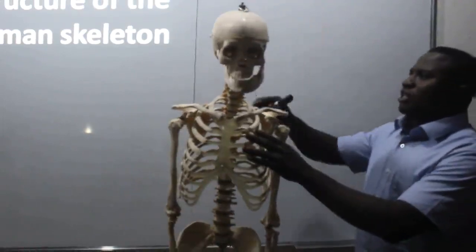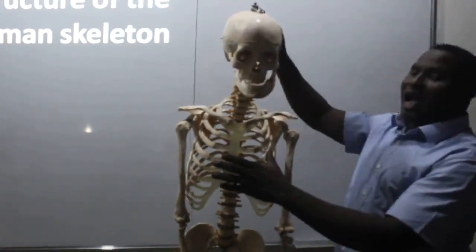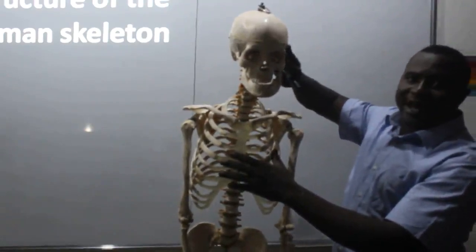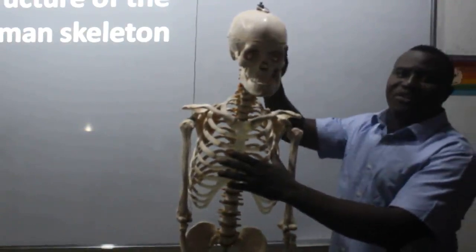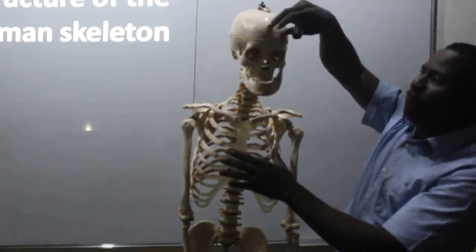From the skull, the bones are divided into 4. Here we have the auditory ossicles, that is bones from the ear. Behind we have the medulla oblongata, we have the occipital bone, then we have the frontal bone.